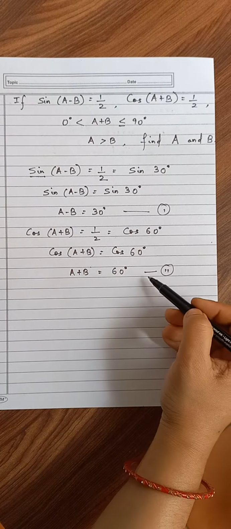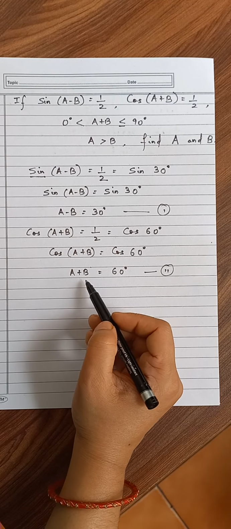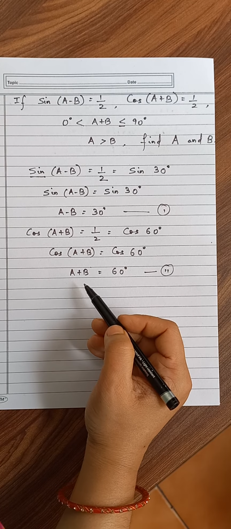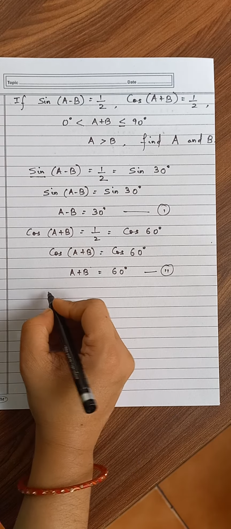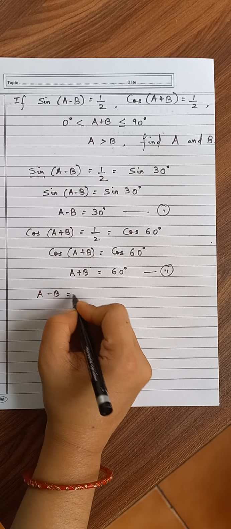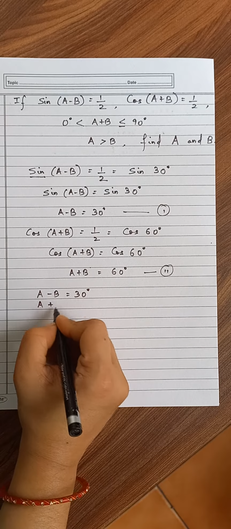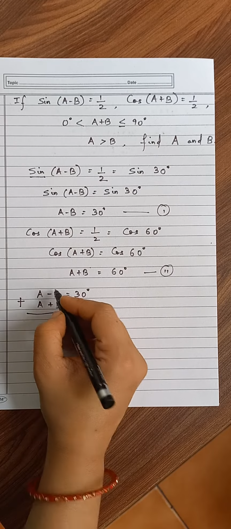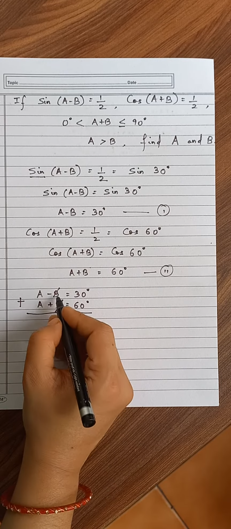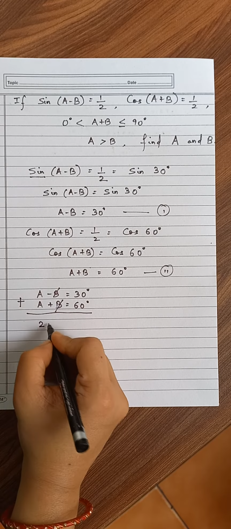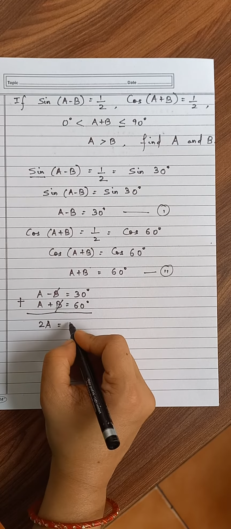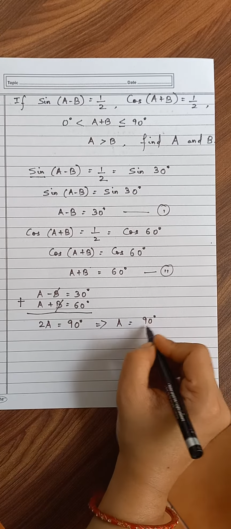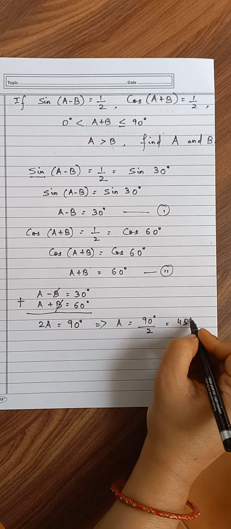This is our second equation. Now we have two equations with two unknown variables, so we can solve it. We can solve it with any method, like elimination method, substitution method, whichever you feel easy. So I am using here elimination method. This is first equation, this is second equation, and then we'll just add them. If we add them, then b gets cancelled out because both are of opposite sign, and a plus a will become 2a, and then 30 and 60 get added together, it becomes 90 degree. Then value of a will be 90 degree upon 2, that means 45 degree.